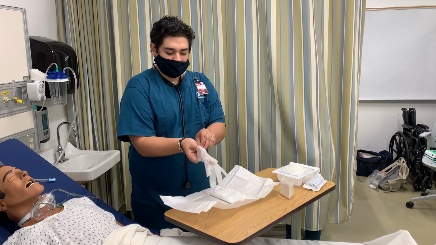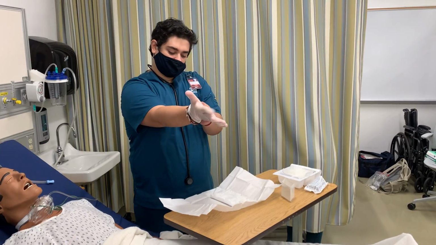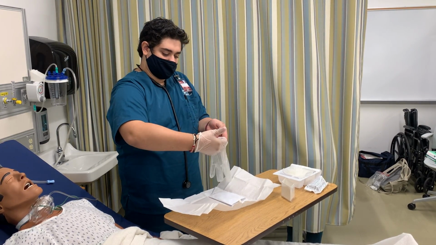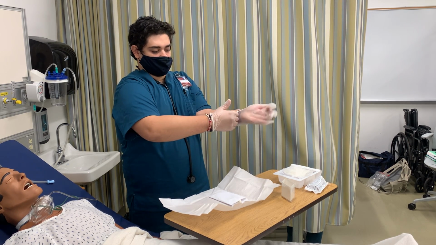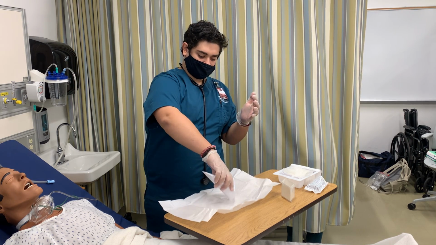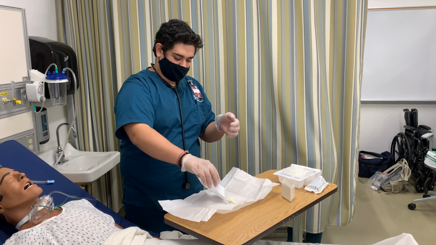Okay. So keeping my sterile field, I will now apply my clean gloves. Okay. So we'll put it here. I do have my suction here.